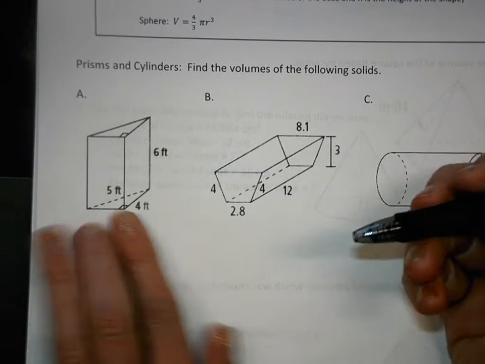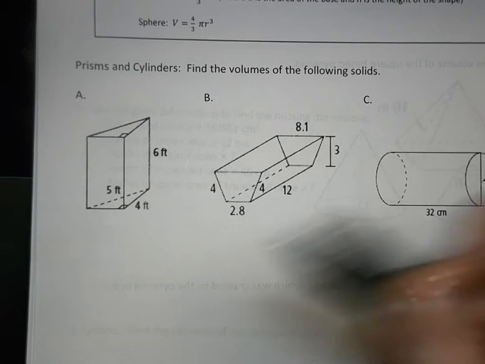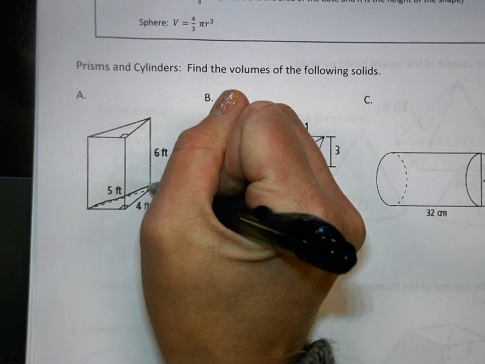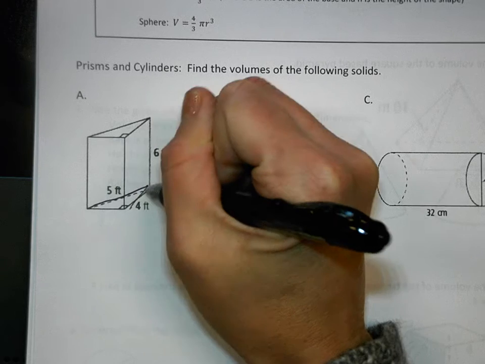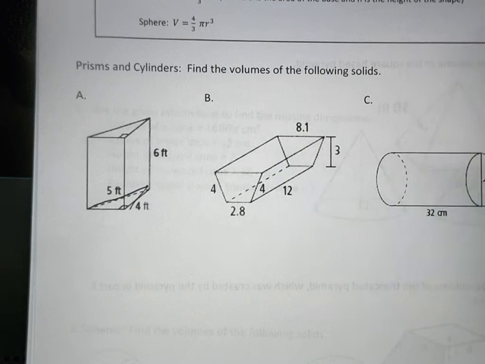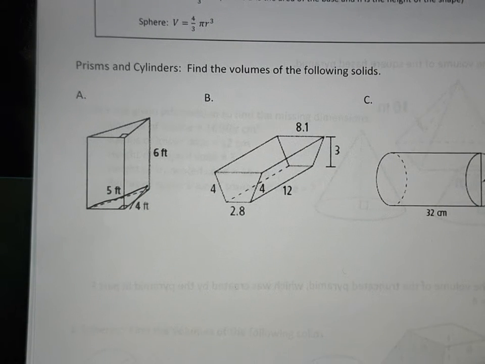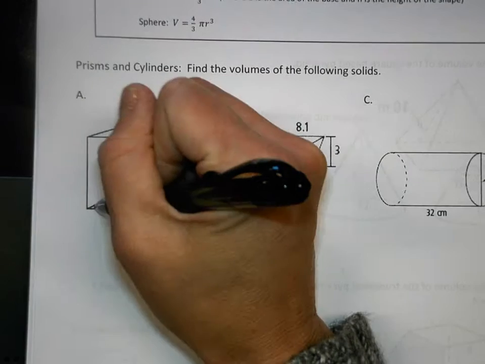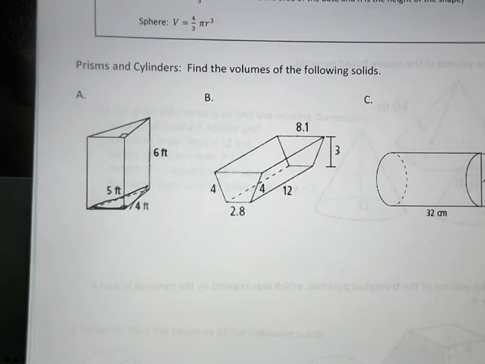If you're looking at the triangle, we can see that this line right here is 5. This right here is 4. But when you're finding the area of a triangle, what are we multiplying? Base times height divided by 2. So I need to figure out what this base is. How can I do that?